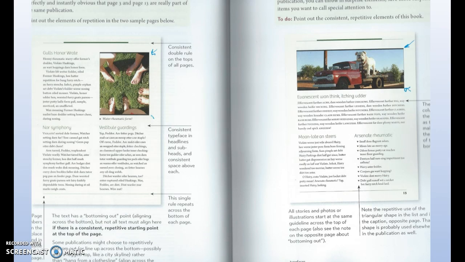On these pages, I know you can't see it very clearly, probably even in the PowerPoint, but just notice the rules at the top of the page. If you can see, there are these bars at the top and the bottom of the pictures, the consistent headings, fonts, and so forth. And even this little design element of the triangle instead of a bullet point there, and triangles, some of them pointing in different directions here.